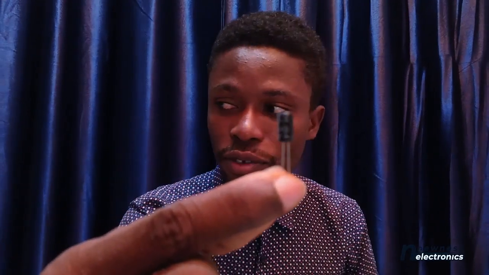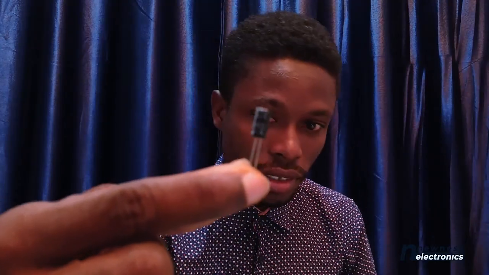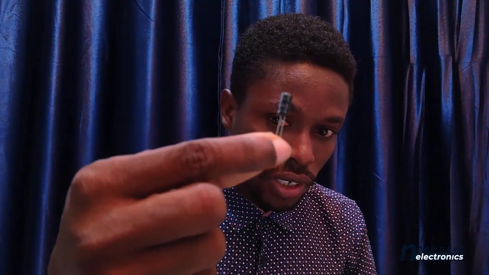Alright, there are other low voltage capacitors. Let me show you some. So I've shown you a 450 volt one. Let's see if the camera can capture this. So this one I'm holding here is 16 volts. Can you see it? I'm not sure you can see it. It's so tiny. This is a 470 microfarad by 16 volt capacitor. So capacitors come with their capacitance, that is farad, and then the amount of voltage they can withstand.